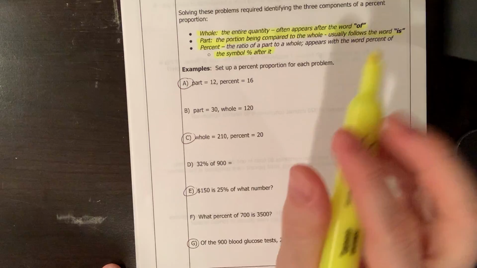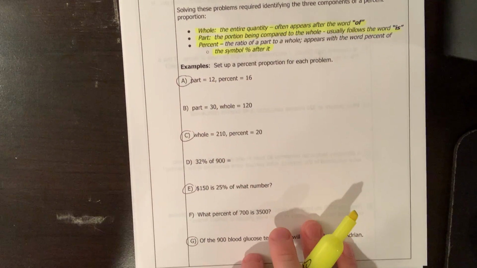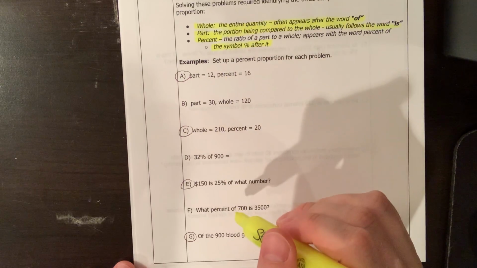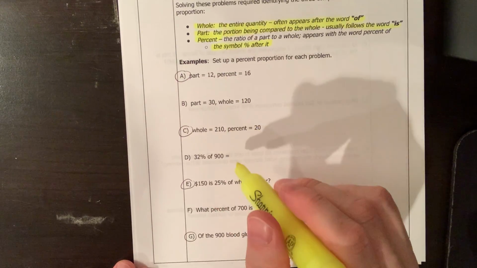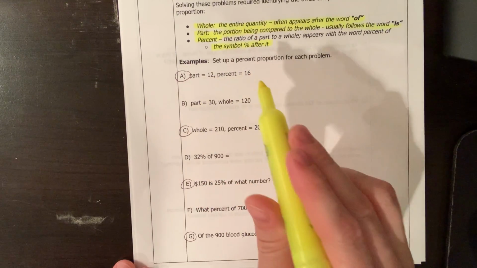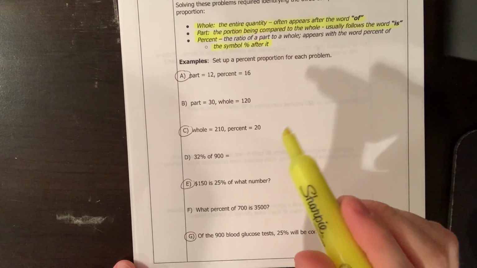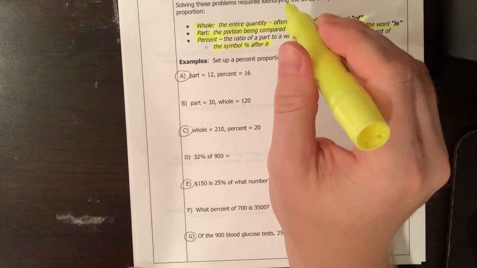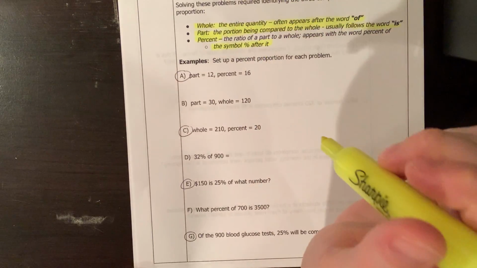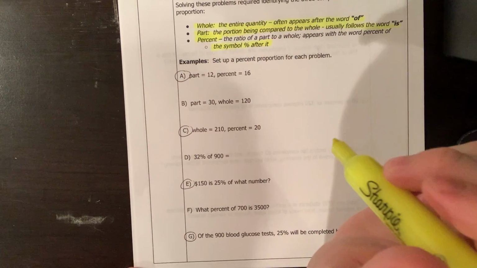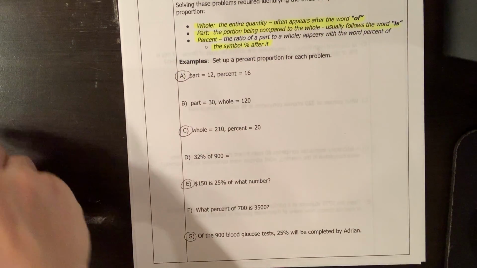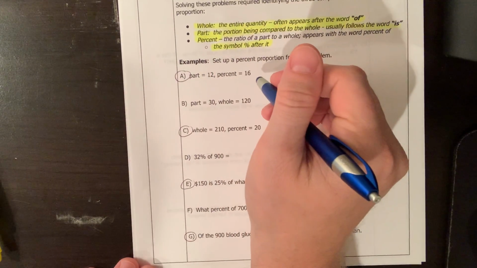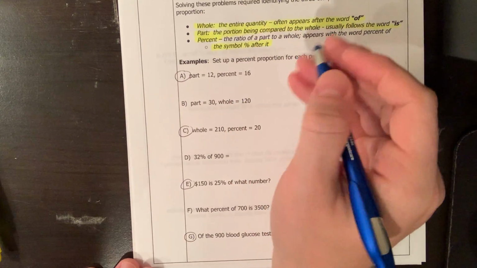Simple as that. So in these examples, you're going to set up a percent proportion for each problem, all right? And they give you different things, okay? Some are pretty straightforward, like the first few examples. They tell you literally what's the part, what's the percent, what they're asking for, they're finding the whole. So in every one of these, you're going to have 3 parts you have to fill in. One of them is going to be your unknown, and it's up to you to determine which part is the unknown, okay? So in the first example, example A, they give us the part and they give us the percent number, so they're asking for the whole.